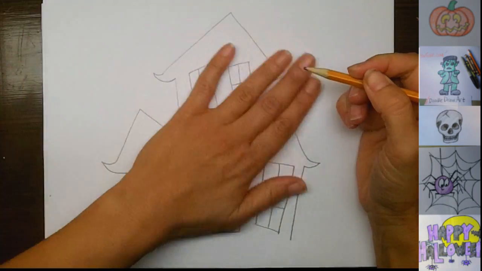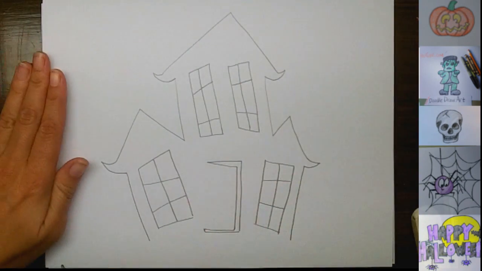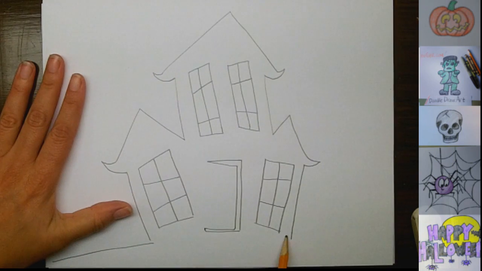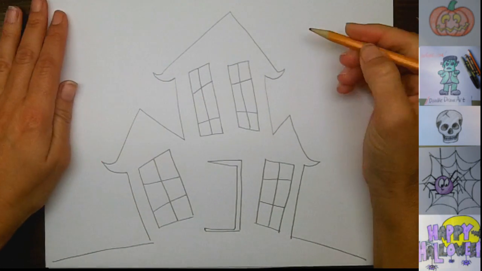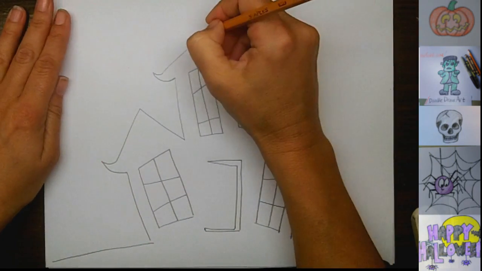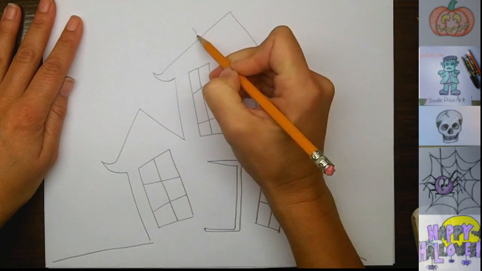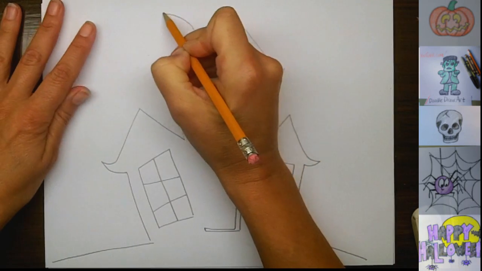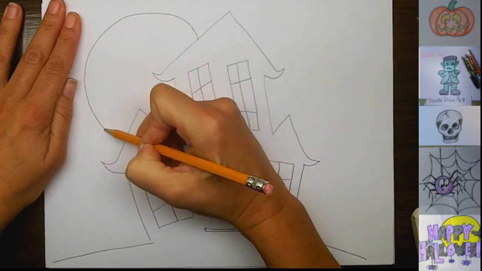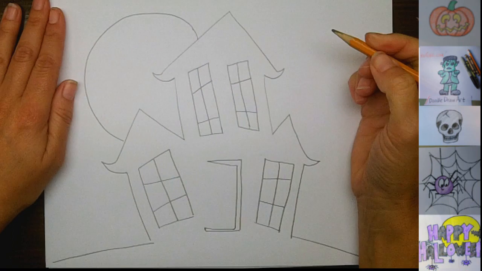Alright, so this is the outline of my haunted house, and it's going to be sitting on the ground, so I'll just draw the ground here. And what makes a house look especially haunted is if it's got the moon, a really big full moon behind it. So I'm going to draw the circle shape of the moon peeking out from behind my house like this.